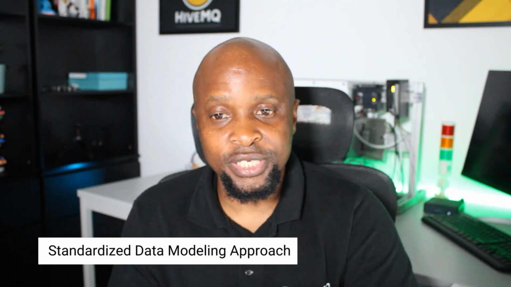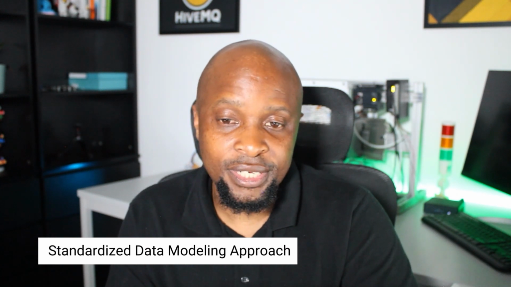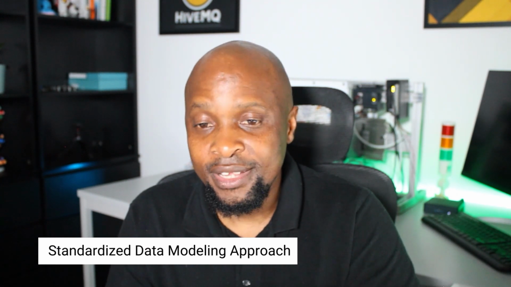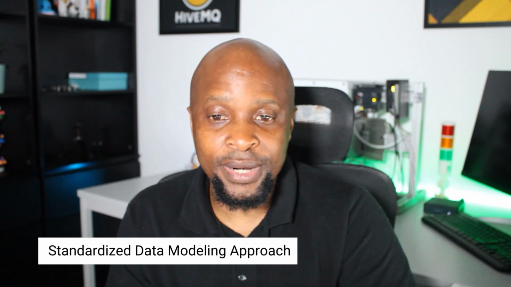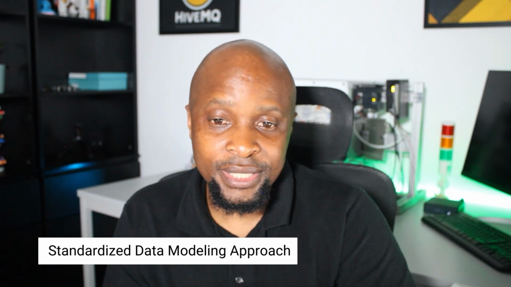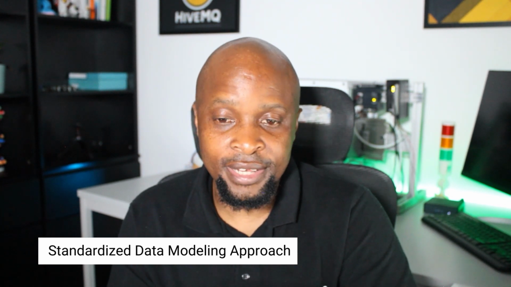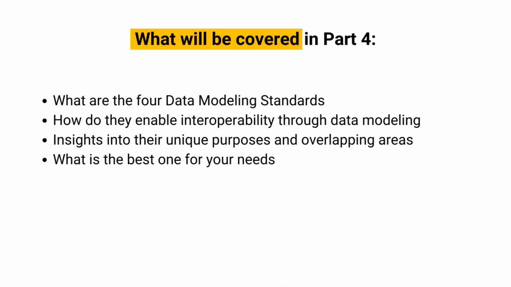However, there are situations where utilizing a standardized data modeling approach proves advantageous. This approach fosters interoperability throughout the whole manufacturing ecosystem, encompassing not only your operations but also extending to suppliers and customers. This video explores the world of data modeling standards.